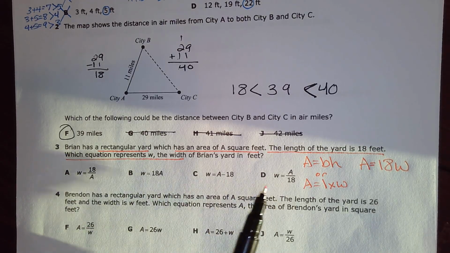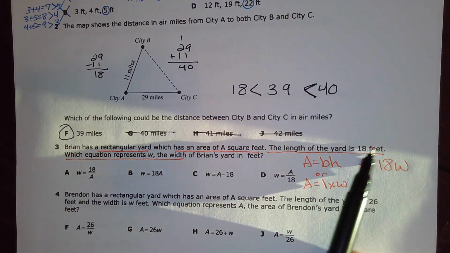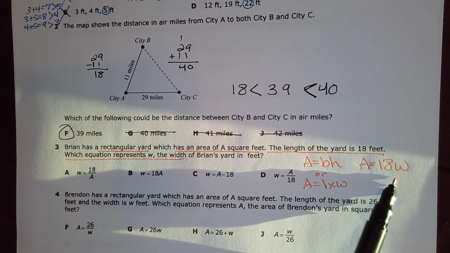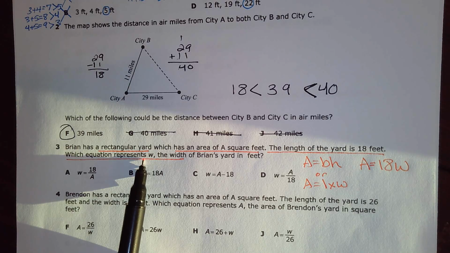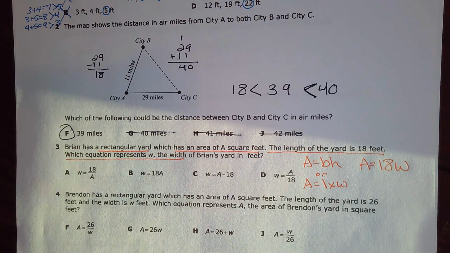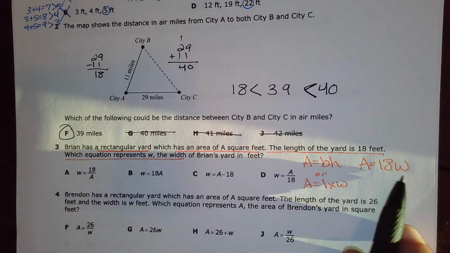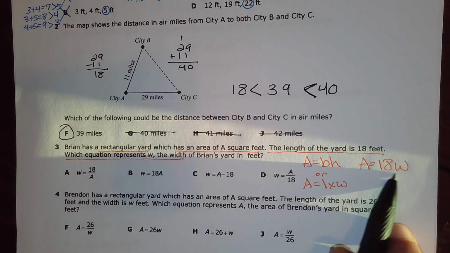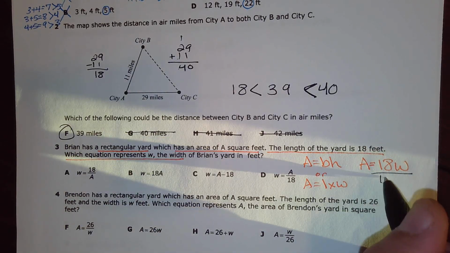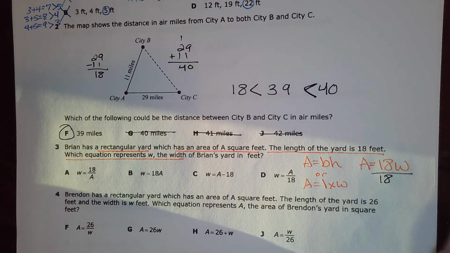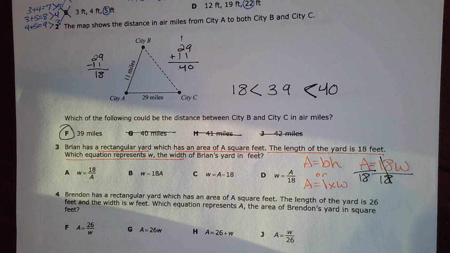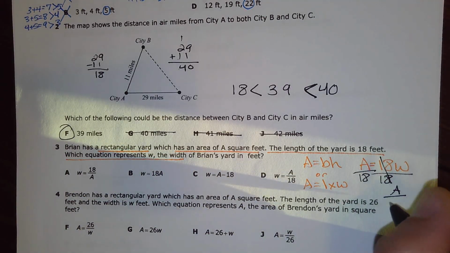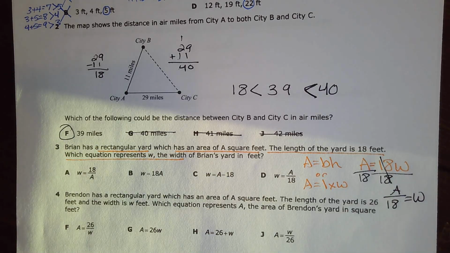And that's fine. So now, if we were to look at this as a one-step equation, meaning W is our variable, we'd have to find what our width is, right? That's what they're telling us to find, which equation represents W, the width. Well, then all we do here is the inverse operation. If this is 18 times W, so together it's 18W, then the opposite operation of that would be to divide. And when we divide, we create area divided by 18 is equal to W.